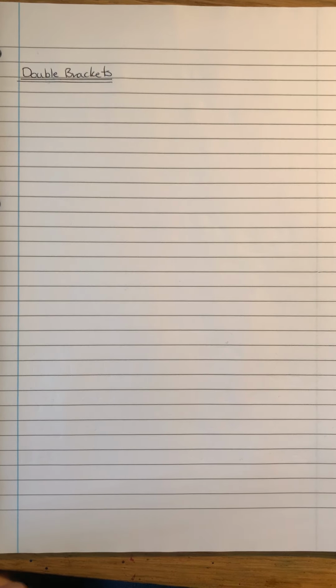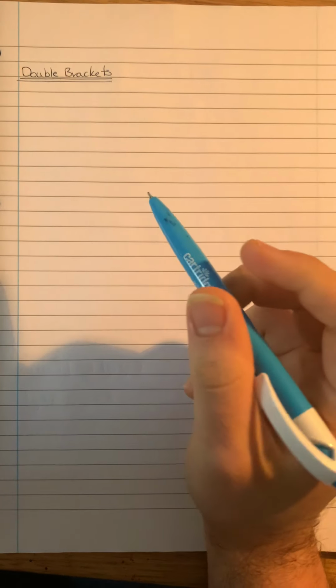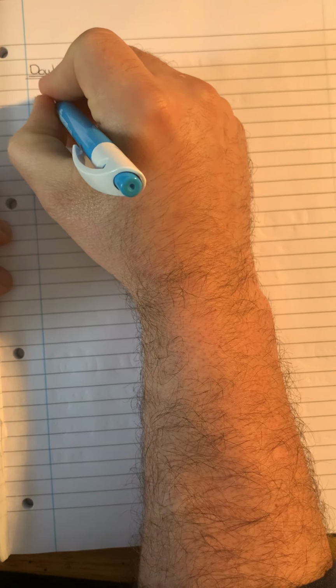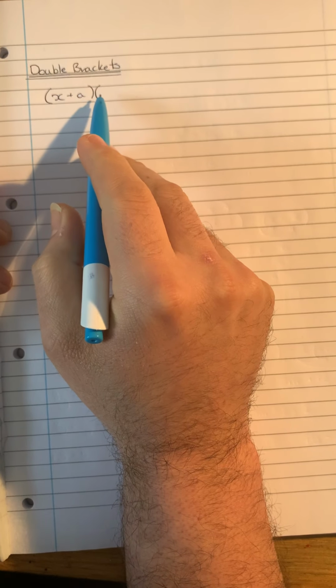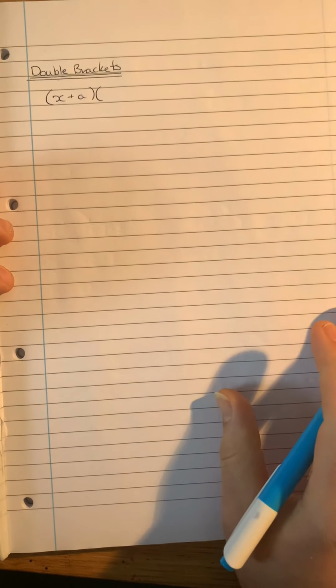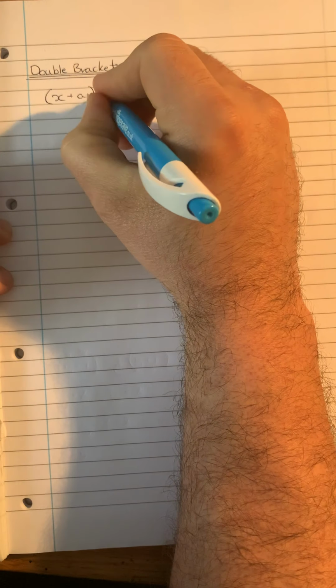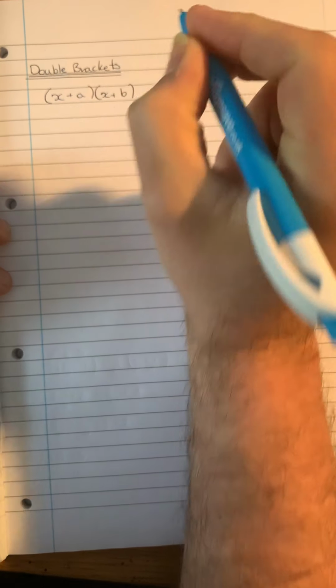Welcome everyone to the next video on Algebra National 5 level, and this video will be looking at double brackets. Now when I talk about a double bracket, what I actually mean is a bracket that has been placed together, so there's no add or subtract in the center of it, so it looks something like this.